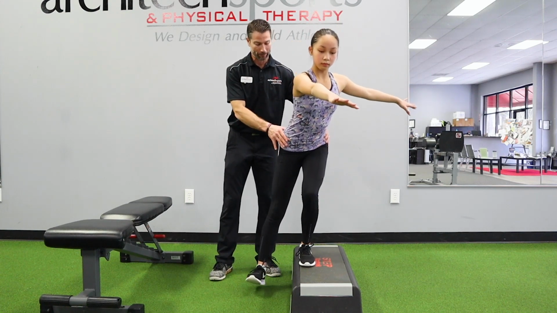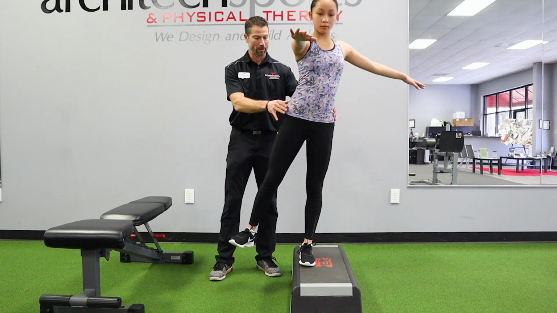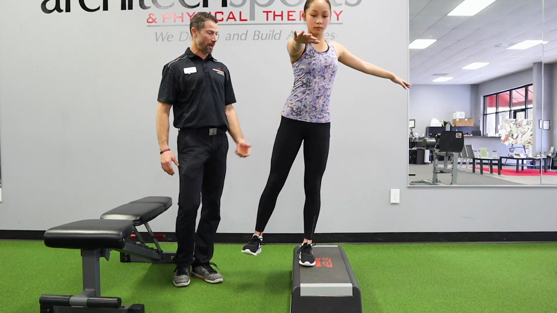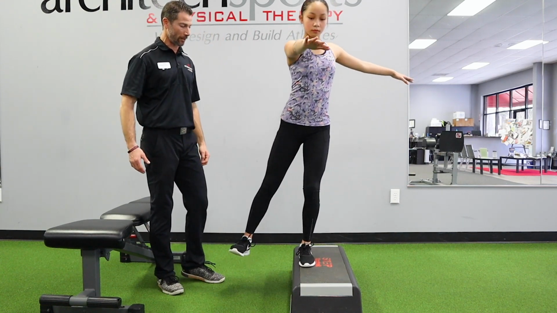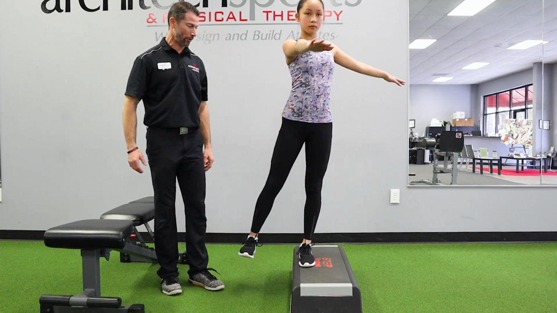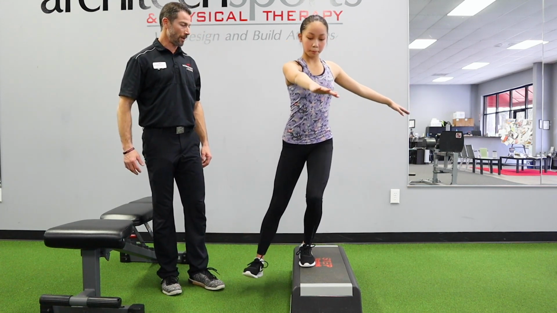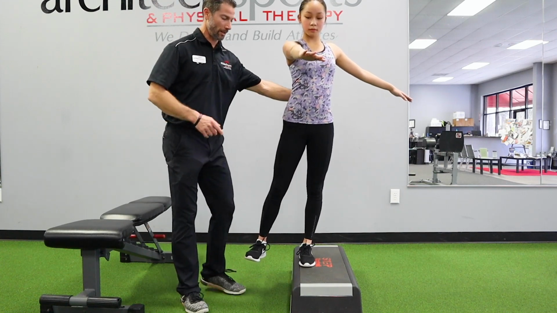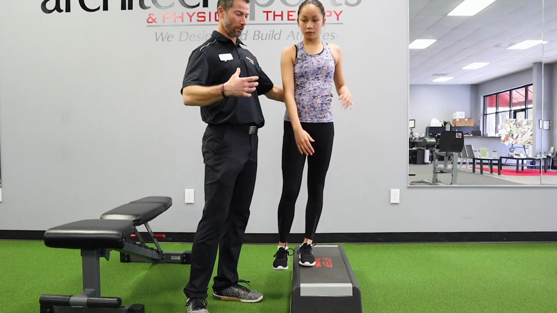Sit that butt back and stand. And we'll see if we can do that 5 times, working up to 30 times to get that control of trying to prevent that knee from rolling inside the 3rd toe. That looks good. Now what it looks like from behind.